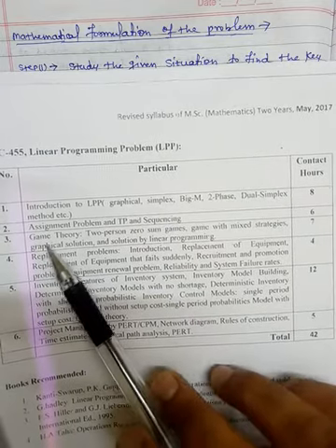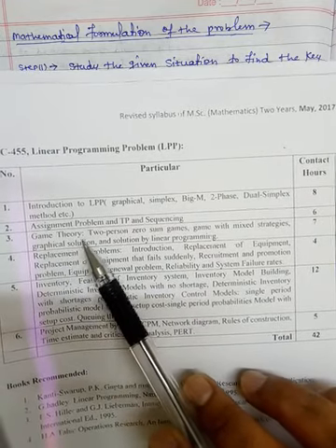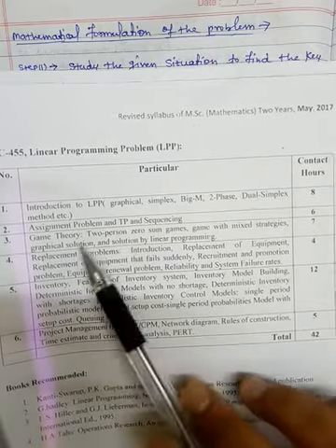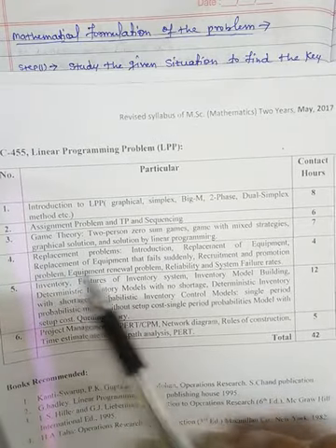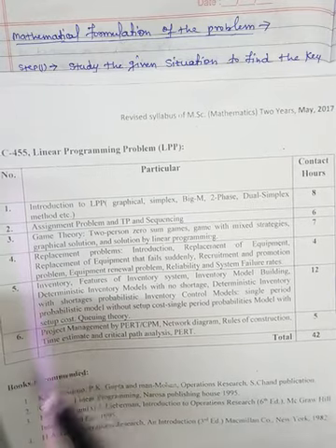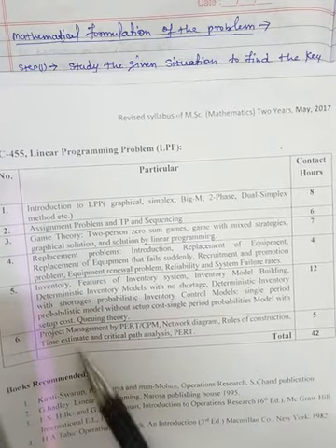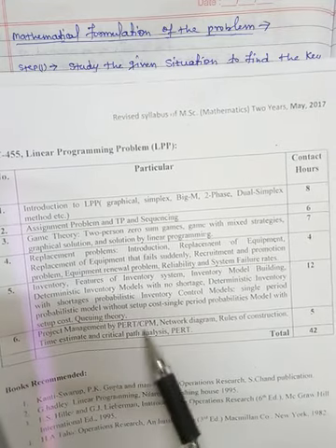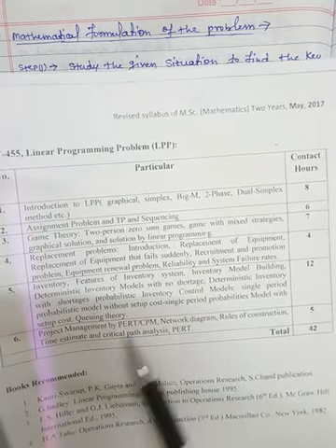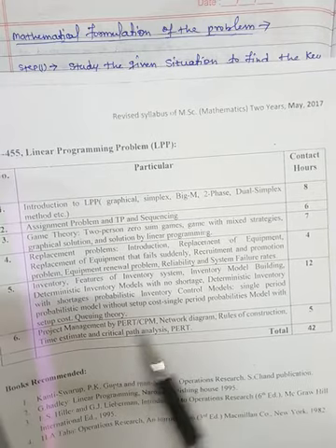In the third unit, we will discuss game theory, broadly game theory. Then in the fourth unit, we will discuss about the replacement problems. In the fifth unit, we will discuss inventory and queuing theory. In the sixth unit, we will discuss the CPM and PERT, project management techniques.